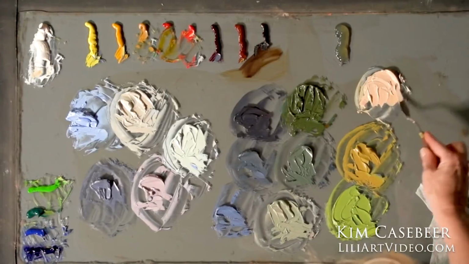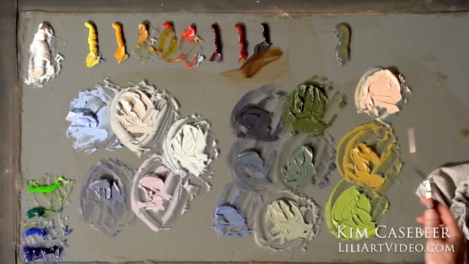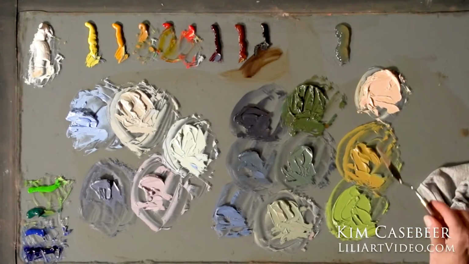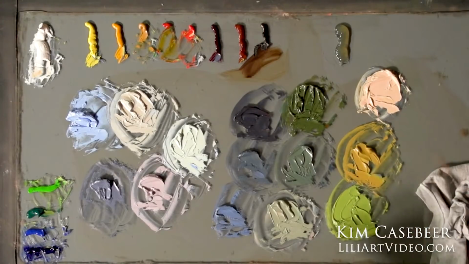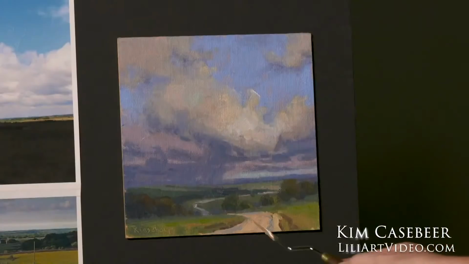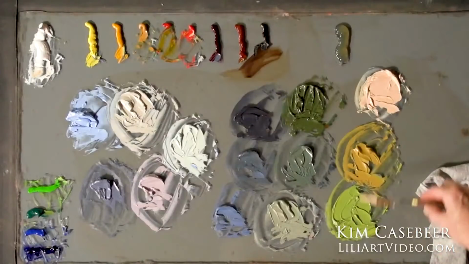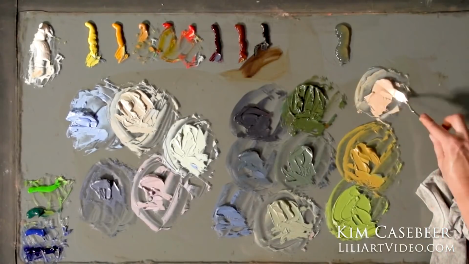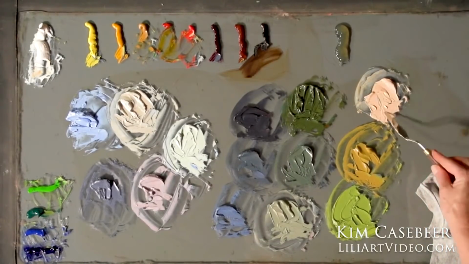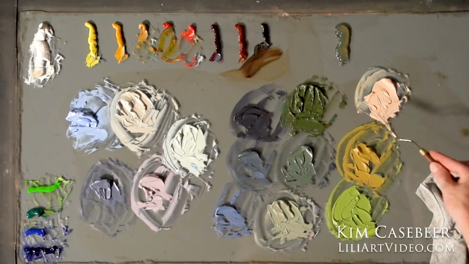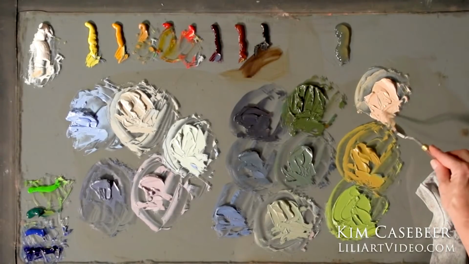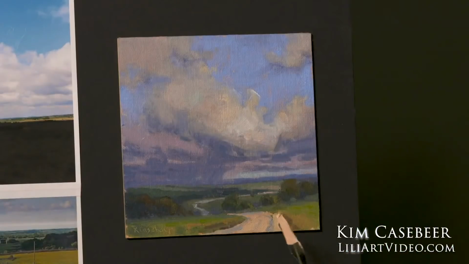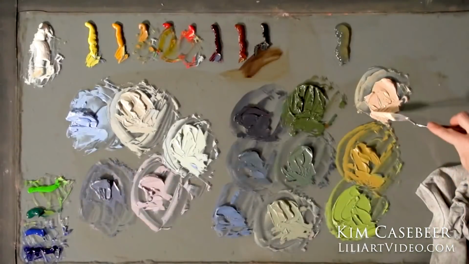Now this is a really light color, and it needs to relate to the foreground, because that's where the road is, next to these brighter greens that are in the foreground. So these three colors have to relate to each other. Hold this up. This color is probably close in value, but it's a little bright. It's going to need to be toned down just a little bit.